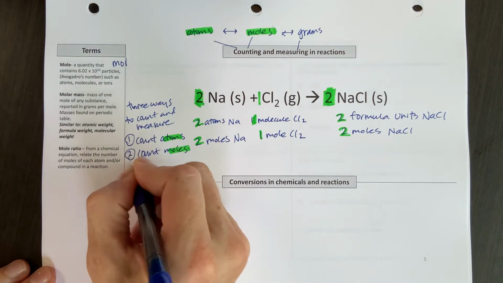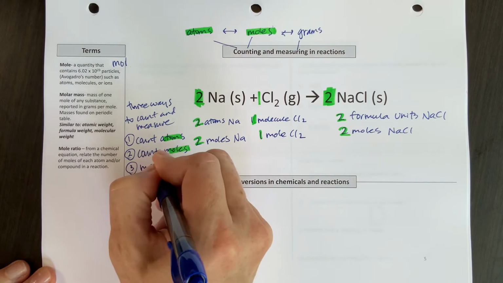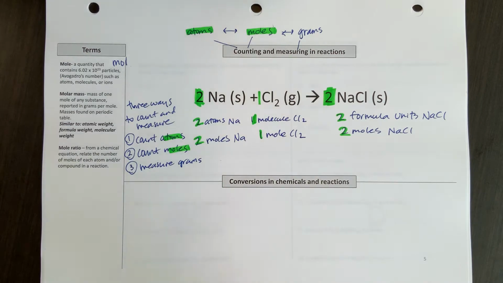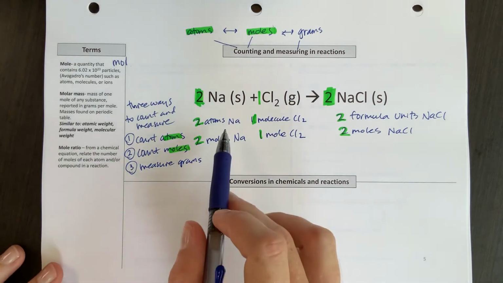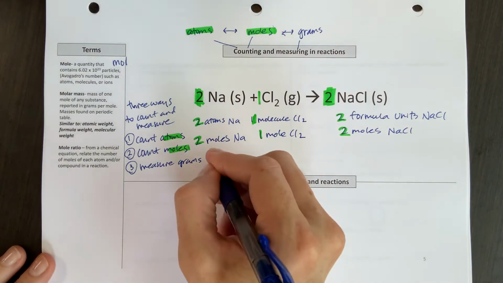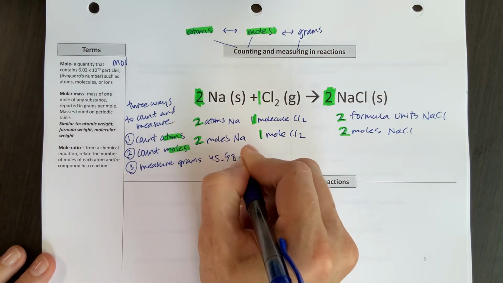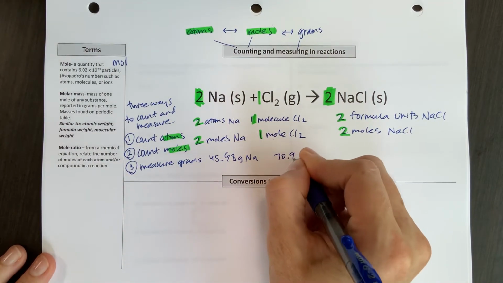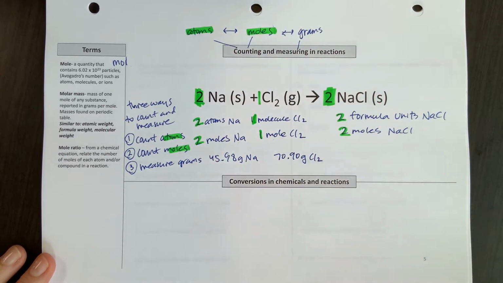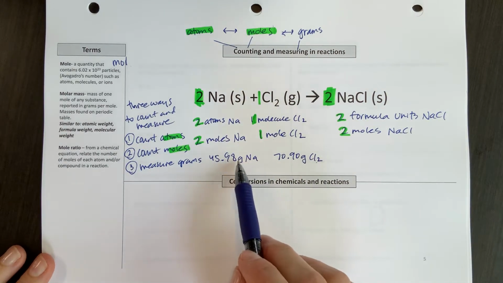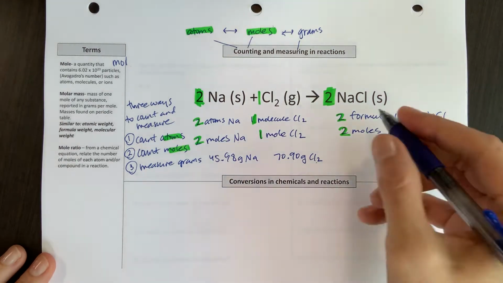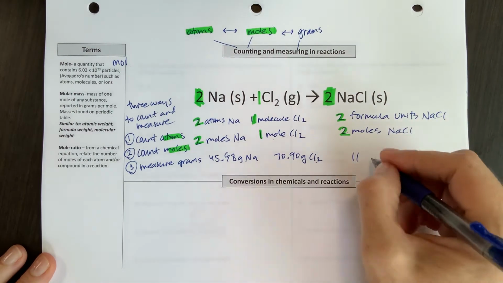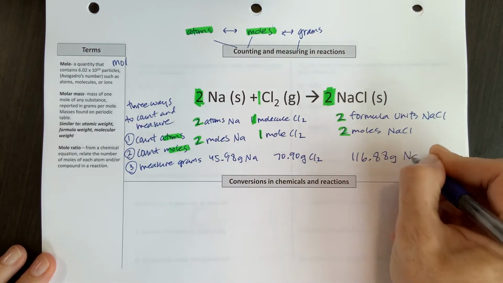A final thing that we can do is we can actually measure grams. So instead of counting, we say, no, I just need to put this on a balance, or you might use a syringe if you're looking at volumes, but I need to actually measure this. If I weighed out these 2 moles of sodium, I would find that I had 45.98 grams of sodium. And if I weighed out a mole of chlorine, I would find that I had 70.90 grams of chlorine. And notice I'm putting the chemical on here because I want to specify what it is I'm weighing out. So that's a part of your units. And if I weighed out my products, my 2 moles of sodium chloride, I would have 116.88 grams of sodium chloride.